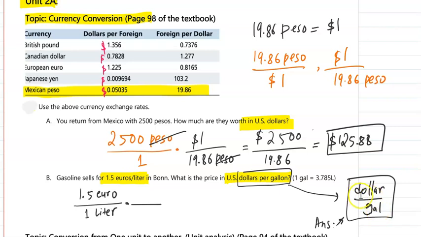So I put 1 gallon in the bottom and 3.785 liter in the top. Remember the L is for liter. By doing so, this liter cancels.